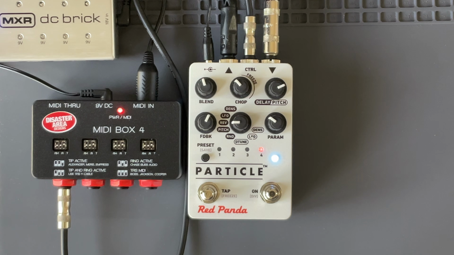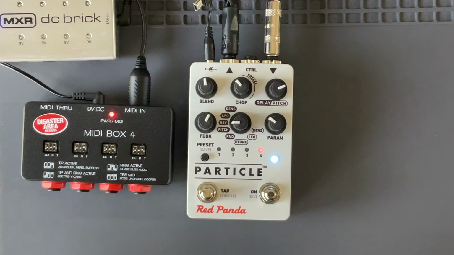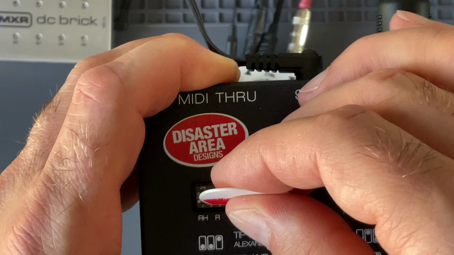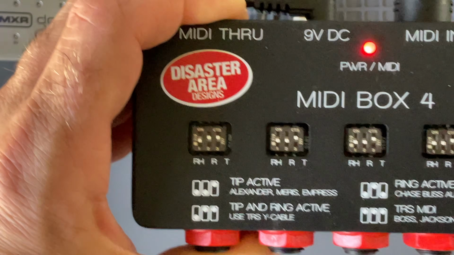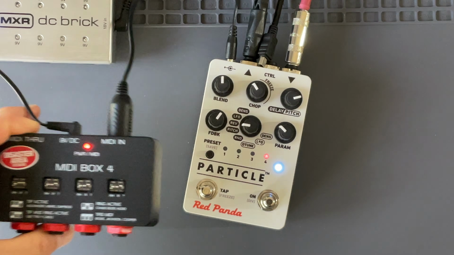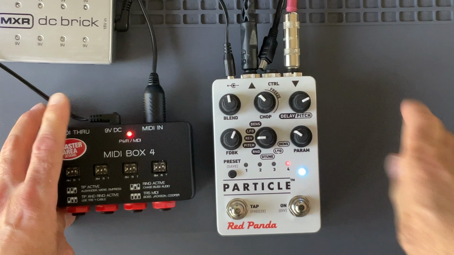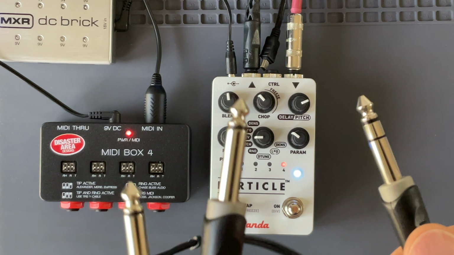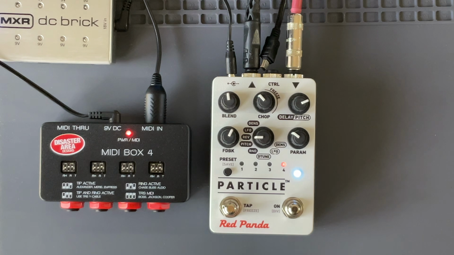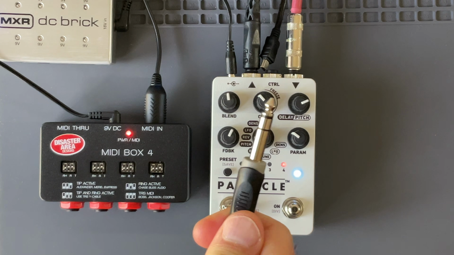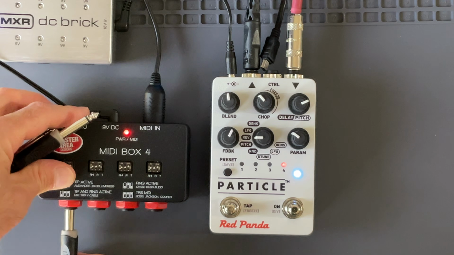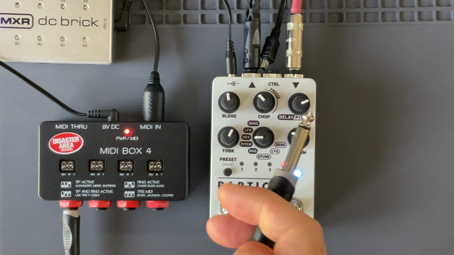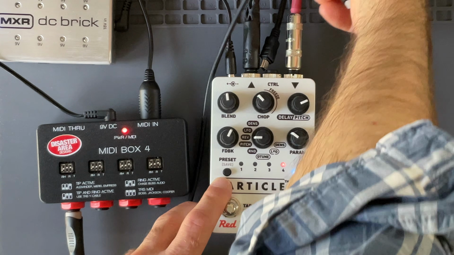If you want to control 2 pedals from one MIDI Box port, you can configure it for tip and ring active, which is down, up, up on the dip switches. And now that port we just configured is going to take a TRS to dual TS insert cable. The TRS end of it goes into the MIDI Box, and then each of the tip and ring TS connections we can connect to a different pedal. Doesn't matter which one you use.